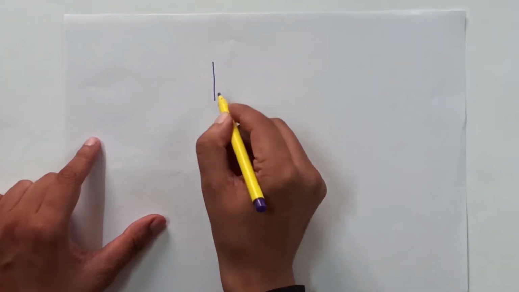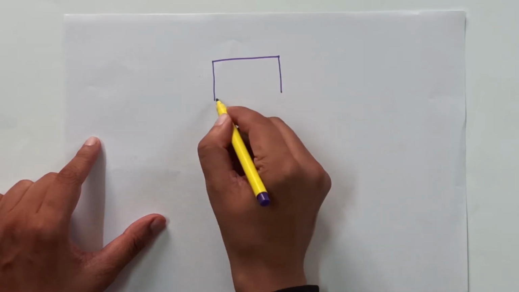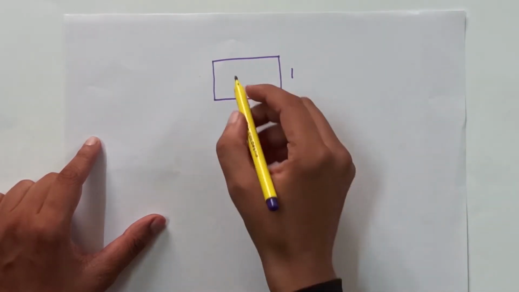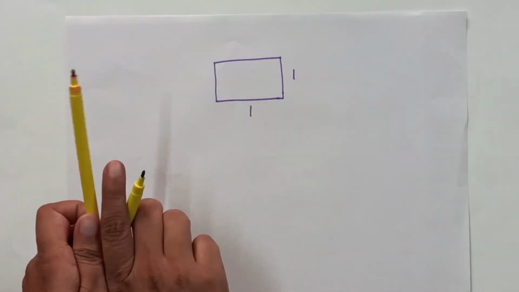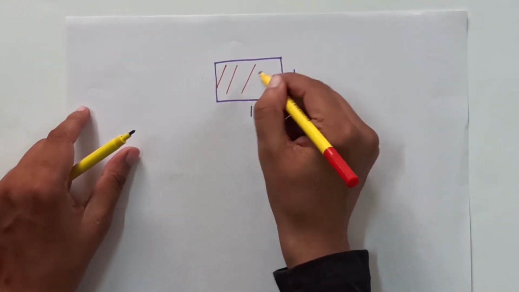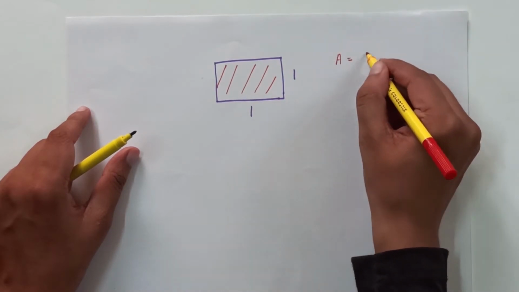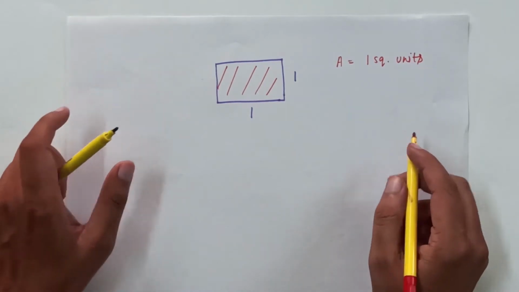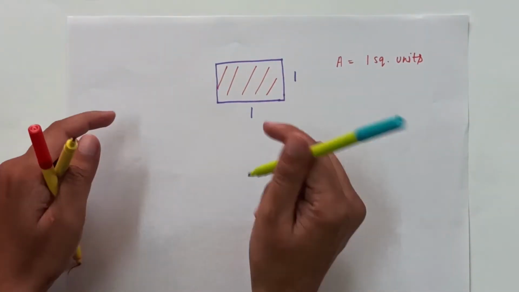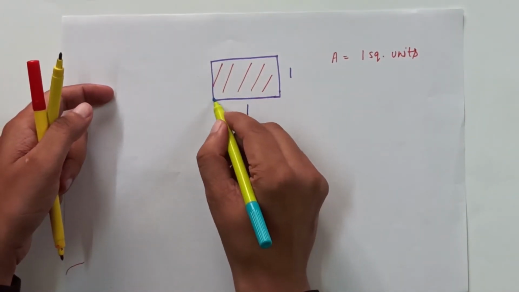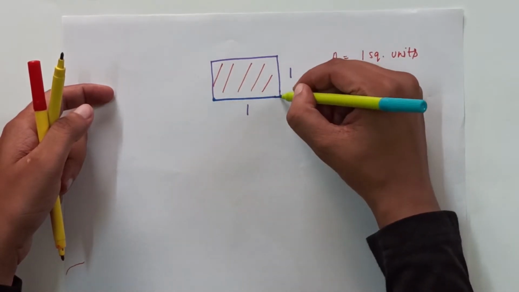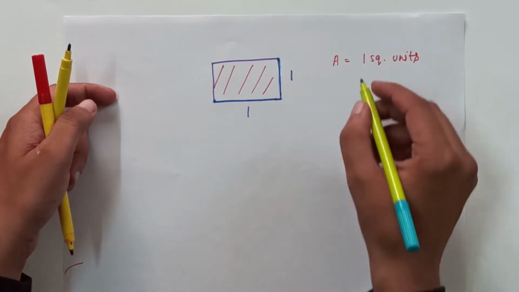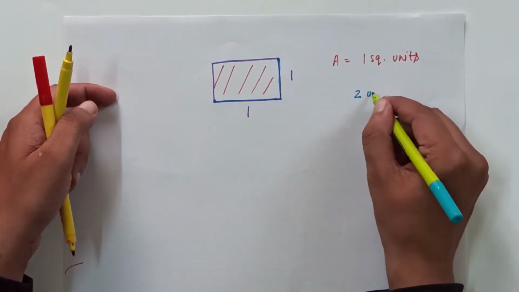Consider a square of unit length 1. Now the area of this square is 1 square unit. Now consider yourself standing in this position and wanting to move to this point, and you move towards this point. So if you see, you calculated a distance of 2 units.